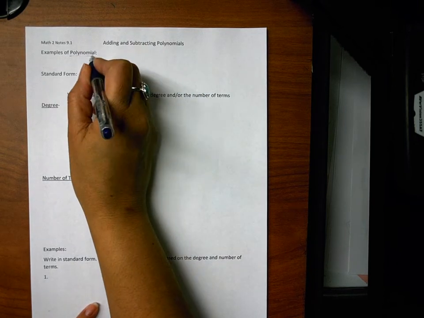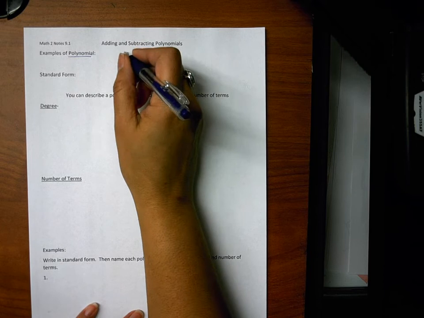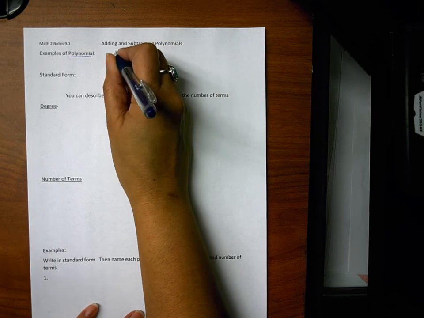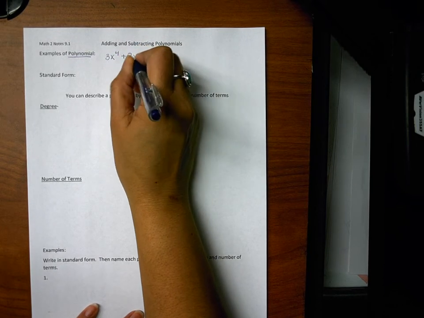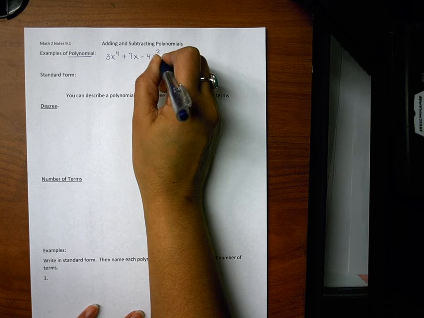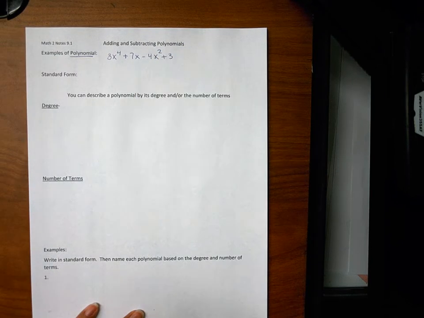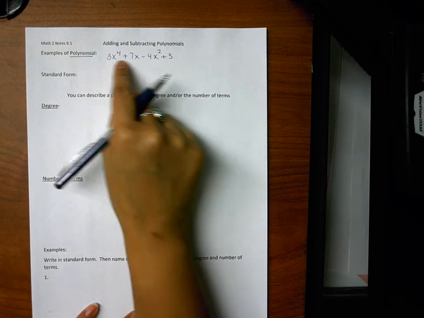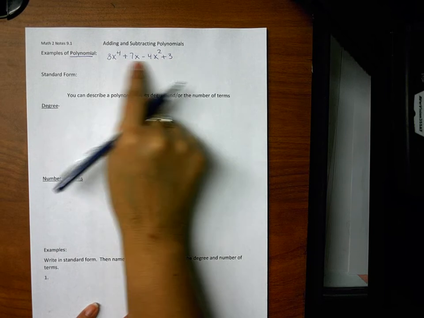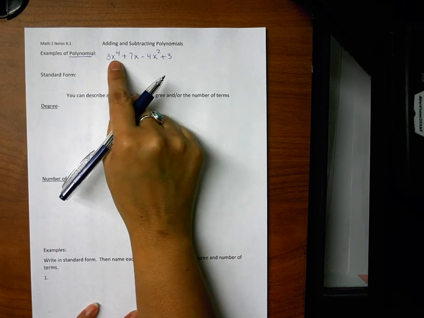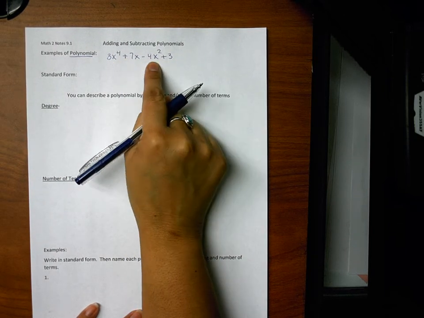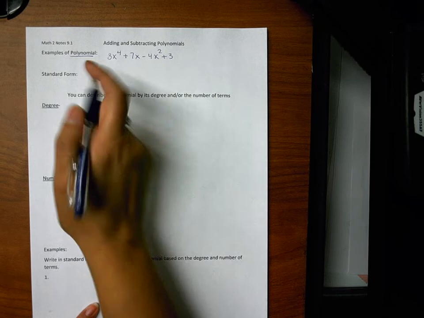An example of a polynomial is something like this: 3x to the fourth plus 7x minus 4x squared plus 3. It's the sum of one or more terms. 1, 2, 3, 4. This one has 4 terms.